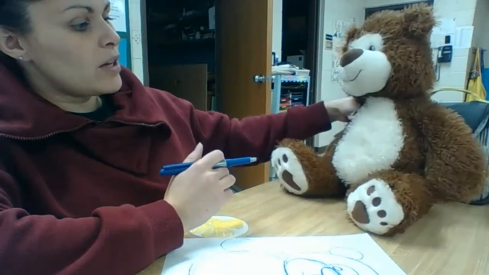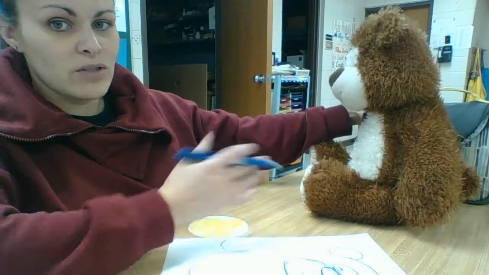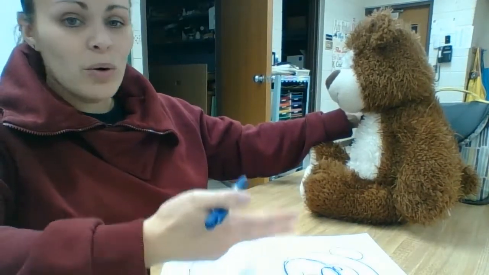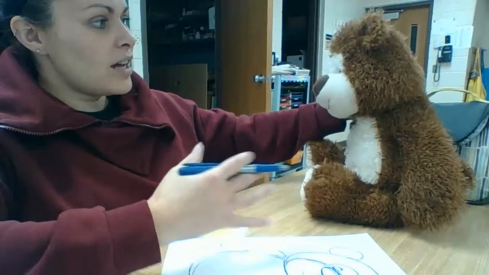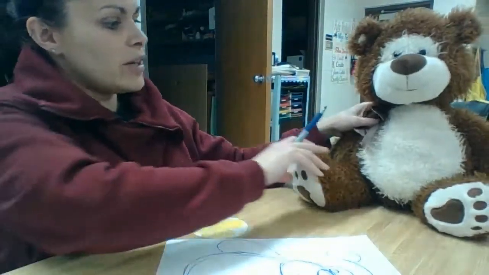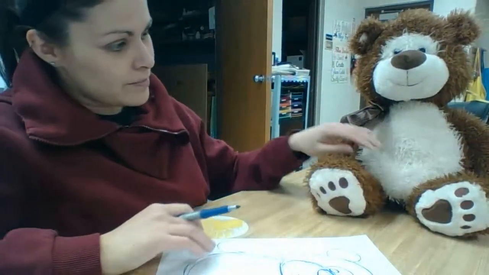Otherwise, you could look at it from the side view. Then I would actually want to draw his tail because I would see his tail, and I wouldn't see both eyes. So you've got to decide which way you're going to be looking at your animal, and make sure you're drawing it from the view that you are seeing it.